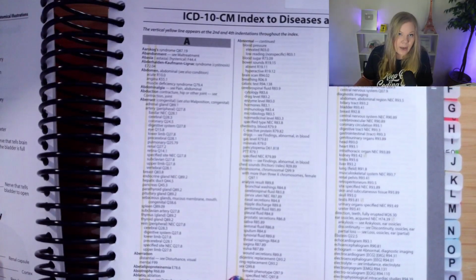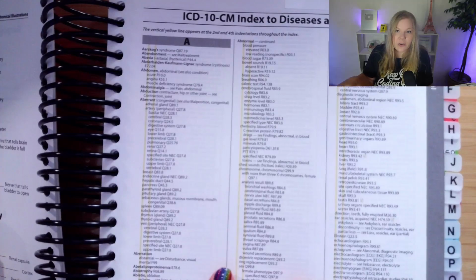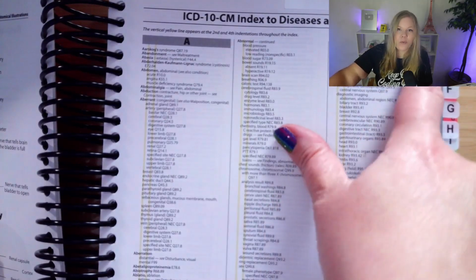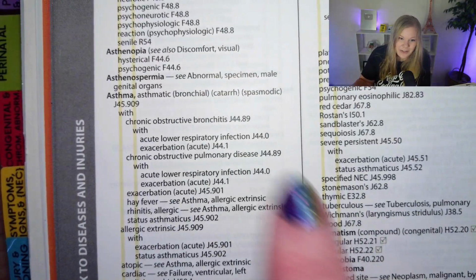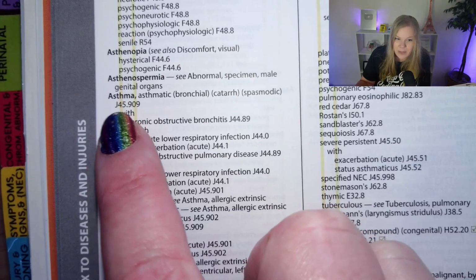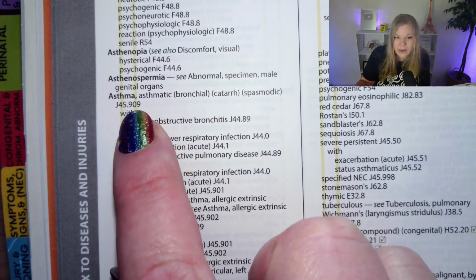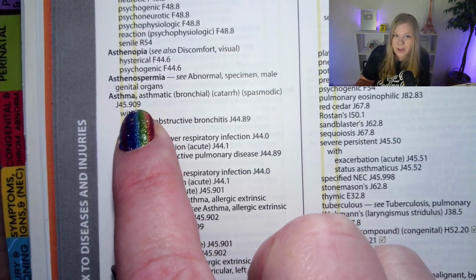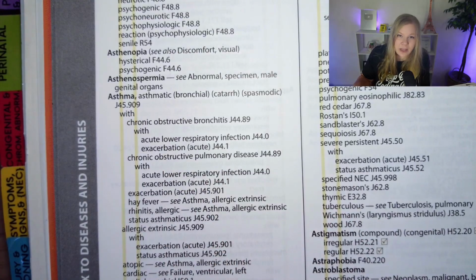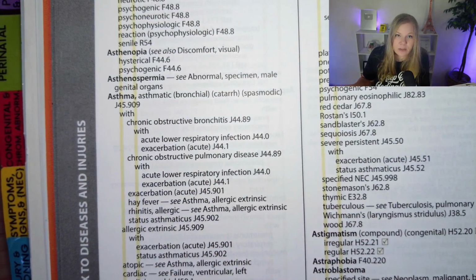So, for example, if you have a patient with asthma, you're going to look under the A section for asthma. And you can see here, there are a lot of different types of asthma. So we have this default code here if they don't have any other specifics about the type of asthma, but there are lots of different classifications of asthma depending on the different subterms, the type of asthma, or even the severity.